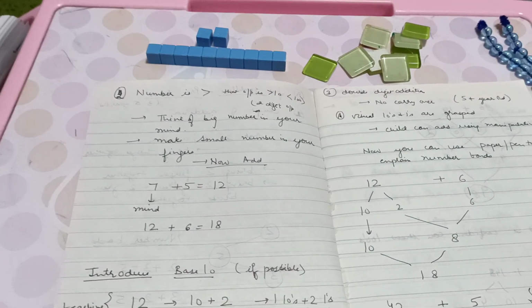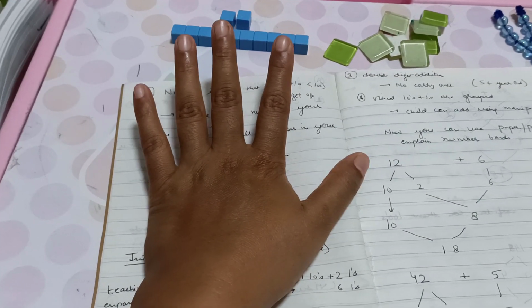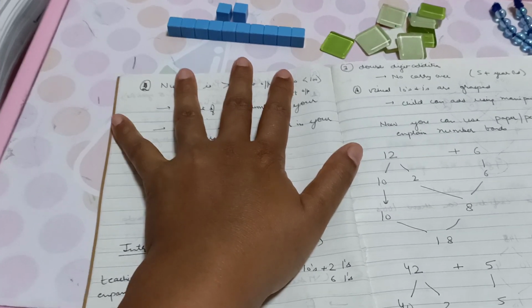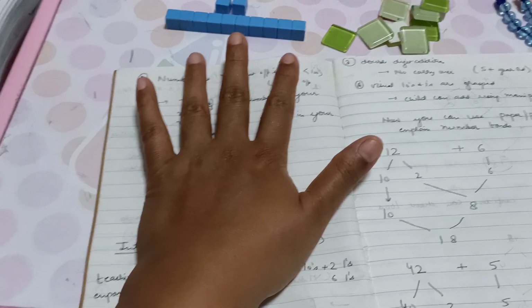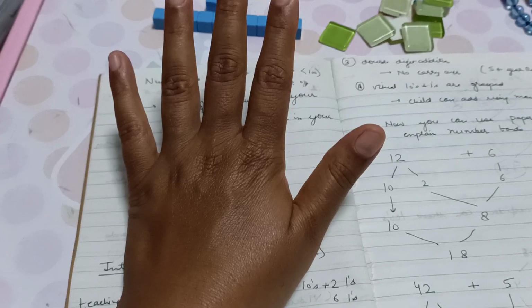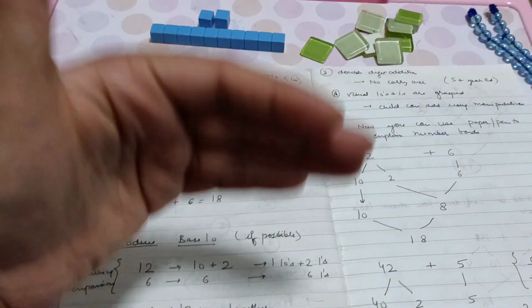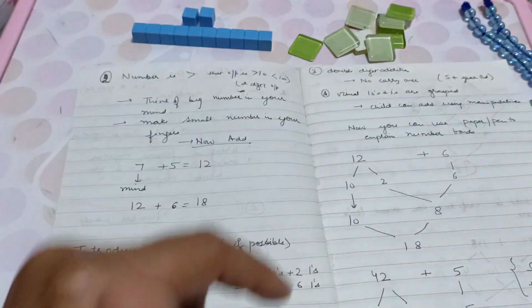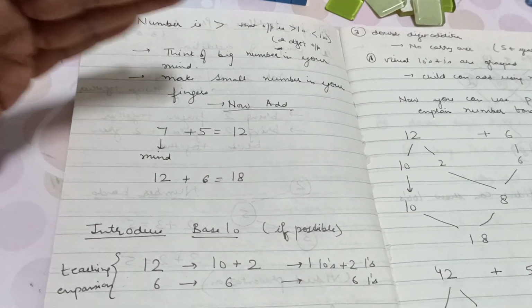So my child is, okay, I am thinking 7. Okay, count mama's 5 fingers. 7, 8, 9, 10, 11, 12. So basically, first the child was using both the numbers in her hands. Now I'll let her know, you think one number, mama will make for you. And then slowly the child will make the second number in her hands, and one number in her mind. So this is the concept.